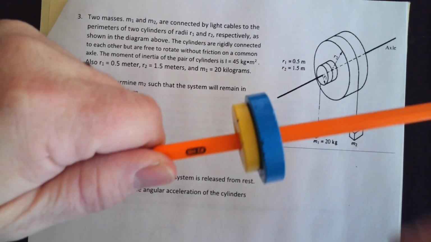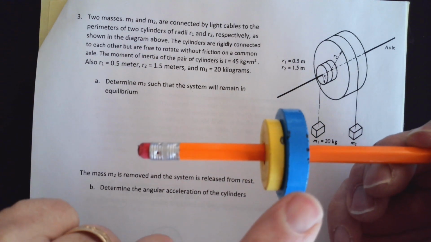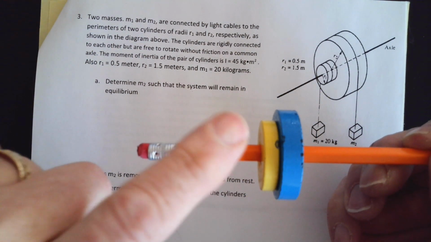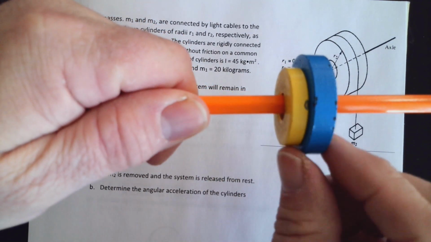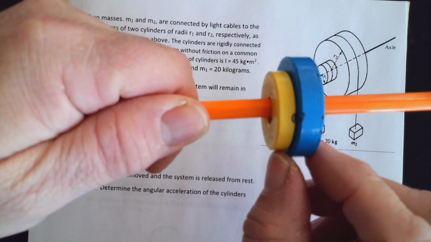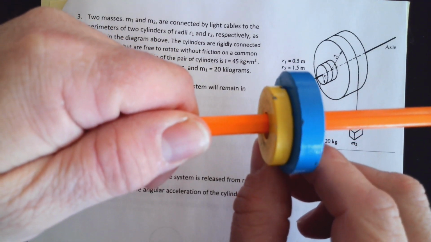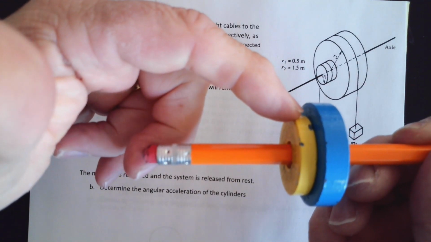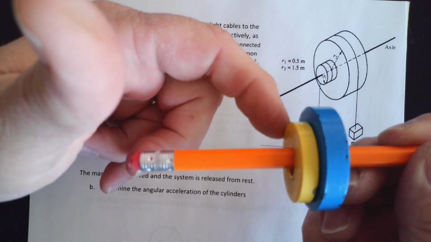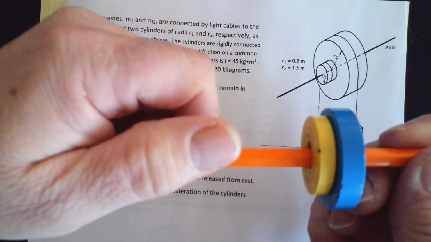So again, we've seen this problem several times. We have a larger radius and a smaller radius, and if we had just a mass hanging on the blue one, the larger one, it would want to rotate clockwise. If I had one hanging on the outside of the smaller one, it would want to rotate counterclockwise.